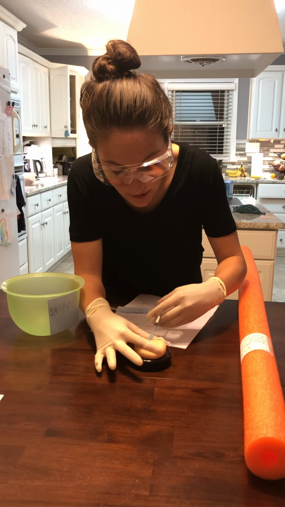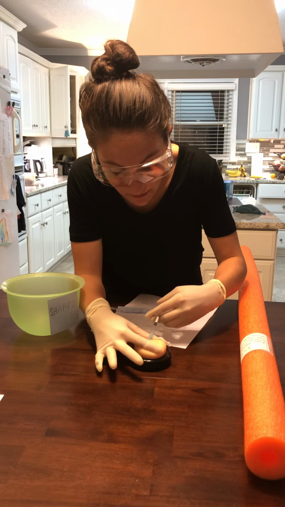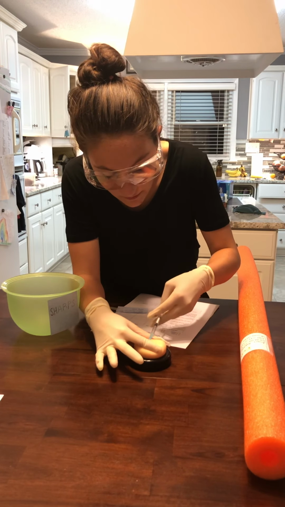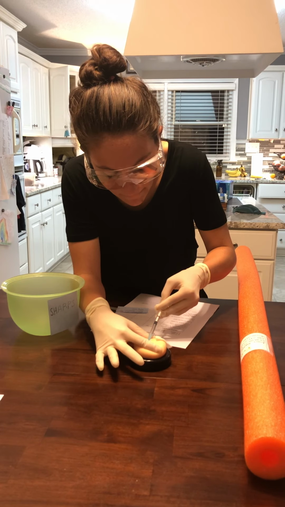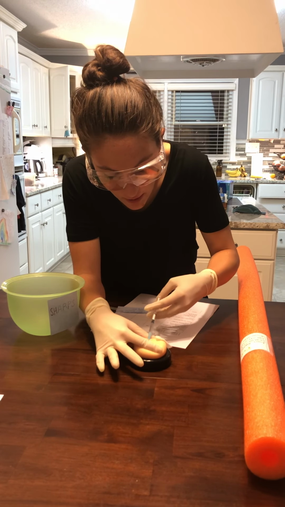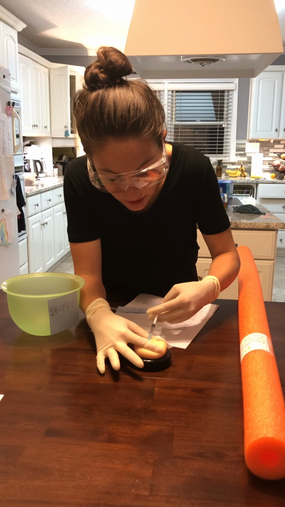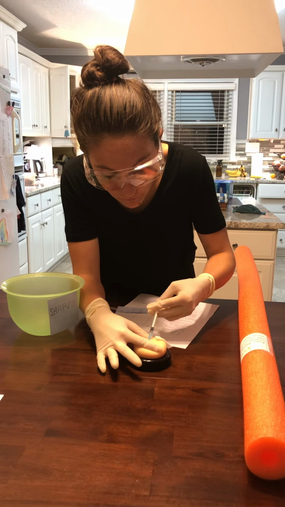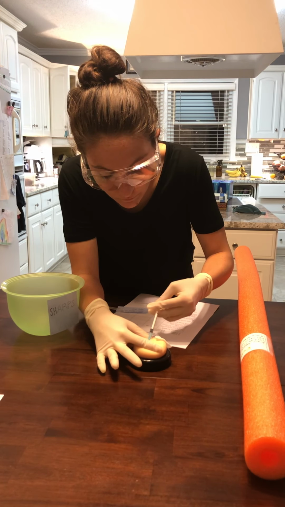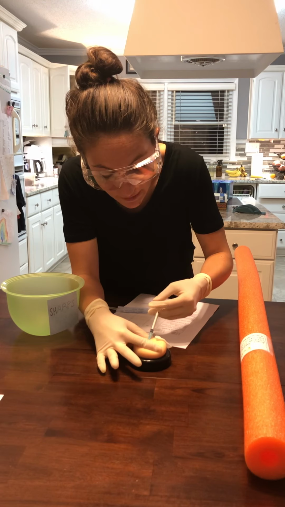First I'm going to aspirate to make sure I don't draw back any blood. And I don't, so I'm going to slowly push in the medication. And pull back.